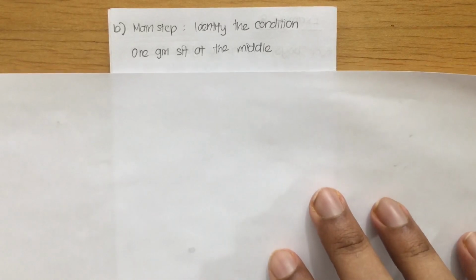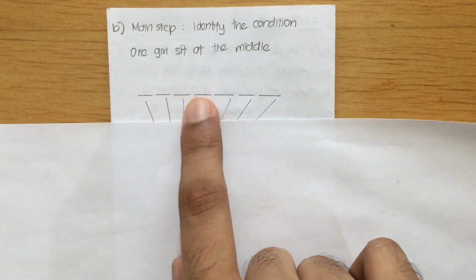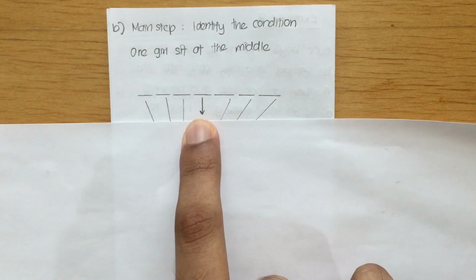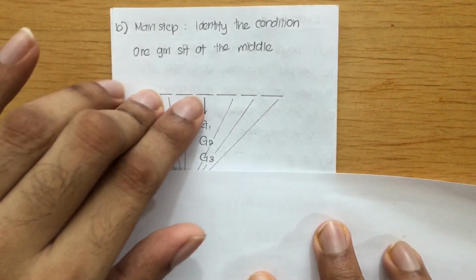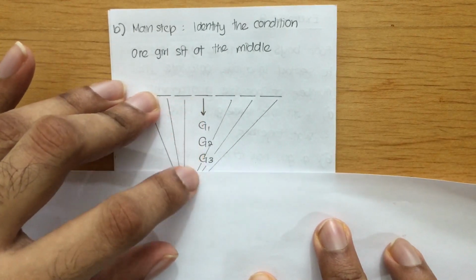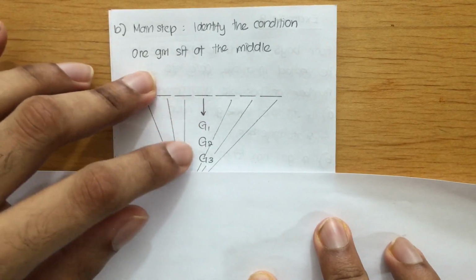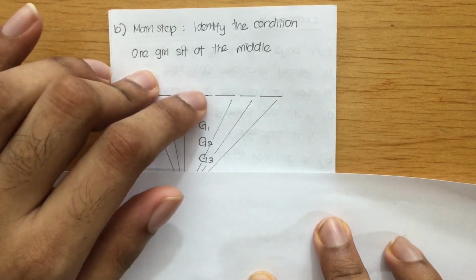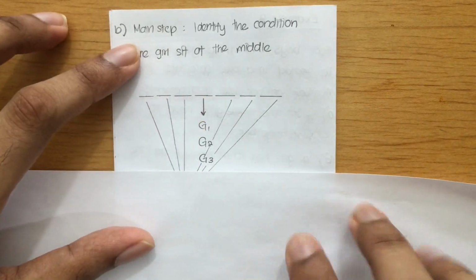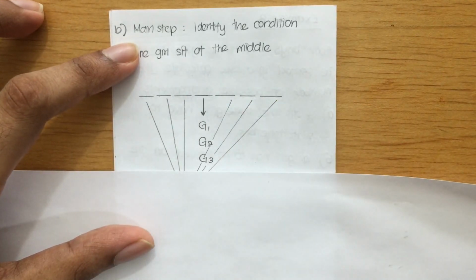Okay, the seatings are still the same, so you still have 7 seats. So you draw 7 spaces over here, 1 2 3 4 5 6 7. So the fourth seat is considered the middle. So you'll be placing girl 1, girl 2 or girl 3 at the middle. So you'll have 3 possible cases: case 1 where girl 1 sits at the middle, case 2 where girl 2 sits at the middle, and case 3 where girl 3 sits at the middle. Whereas for the remaining 6 seats, there are no conditions applied on them. I mean, there is no restriction imposed.